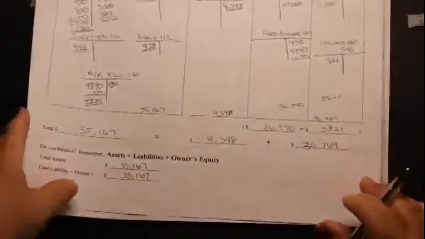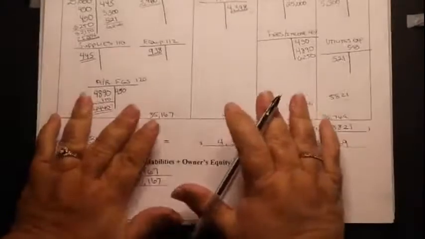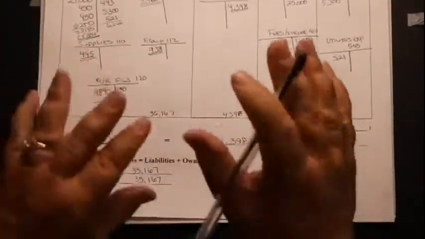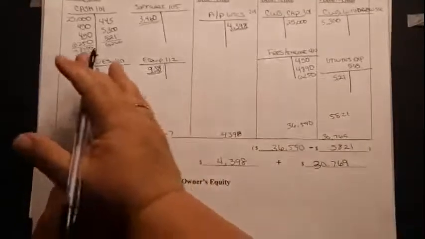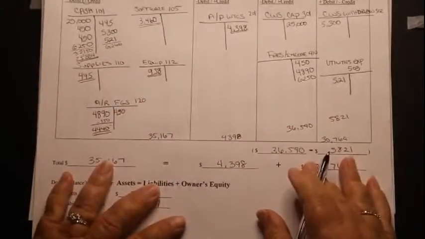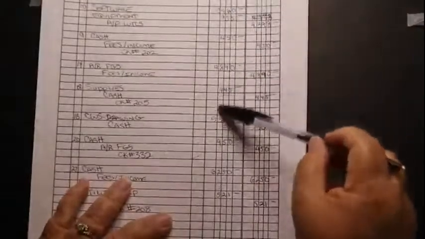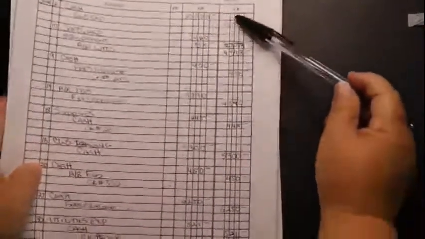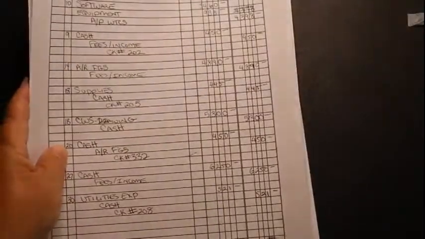This tells me that I put the numbers in the right place, not only under debits and credits, but in the right place in the accounting equation. That's what it tells me. It tells me more than what the journal sheet tells me. So now what I want you to do, we're almost done. I want you to add up your debits and add up your credits. Down here on the bottom, I want you to write the balance and put a double line underneath it. Okay? I'll come back when you're done.